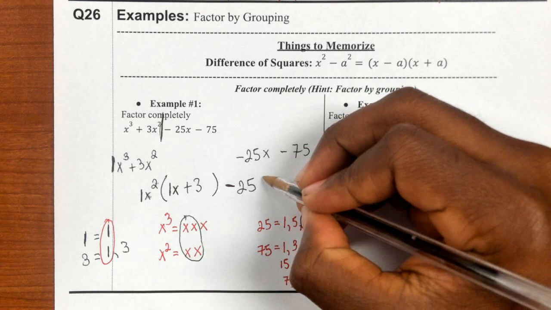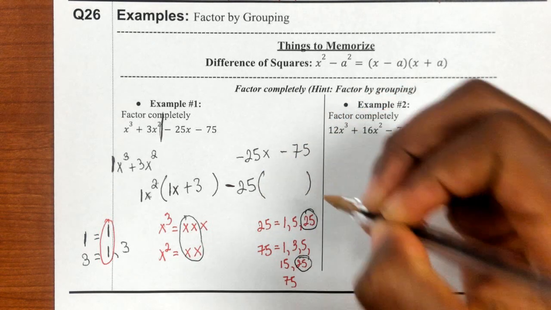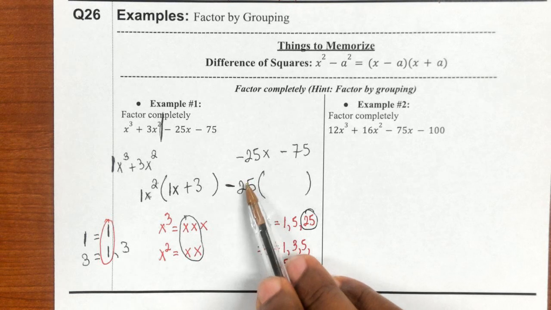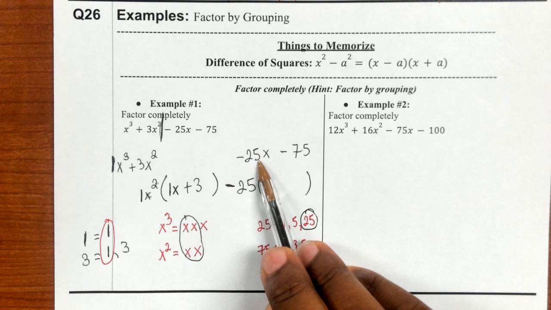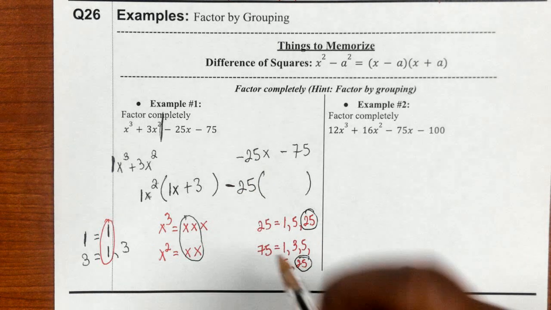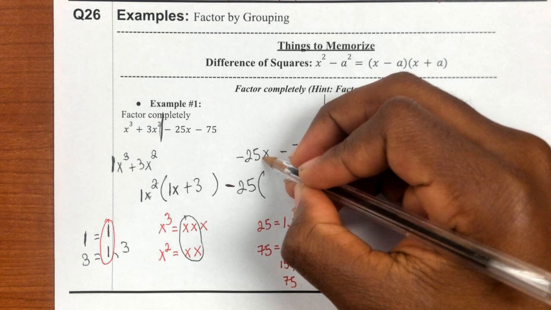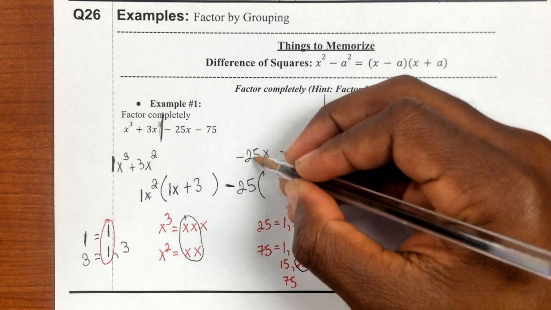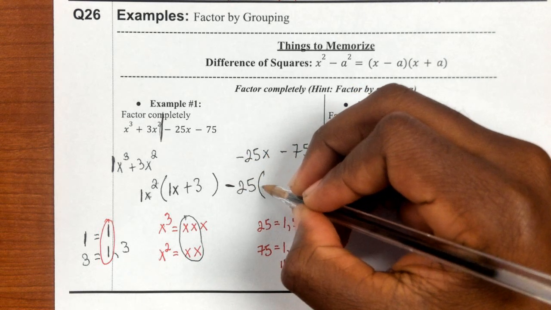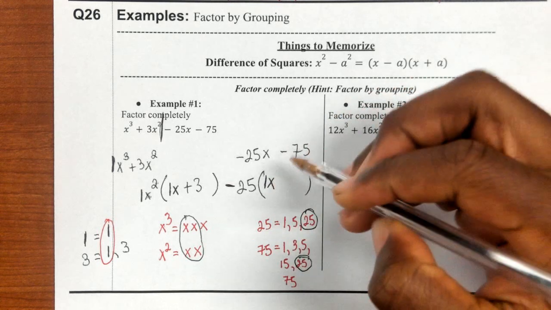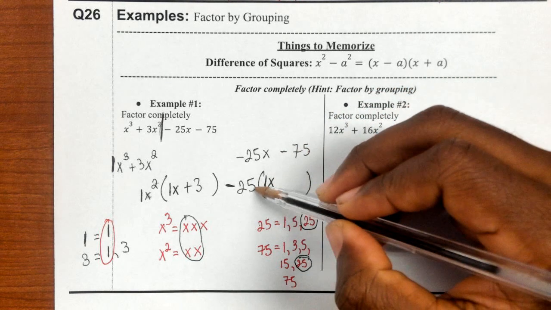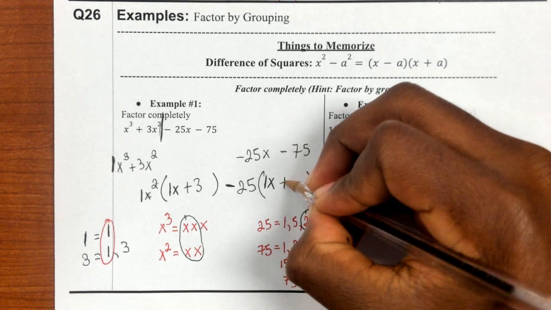So I'm going to write what's remaining inside of a parentheses. It's like I'm dividing each of these terms by negative 25. Negative 25 divided by negative 25 is positive 1, and I'm not dividing by any x's, so negative 25x divided by negative 25 is positive 1x. Negative 75 divided by negative 25 is positive 3.